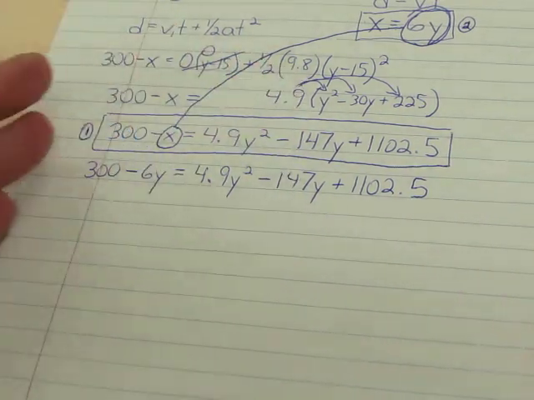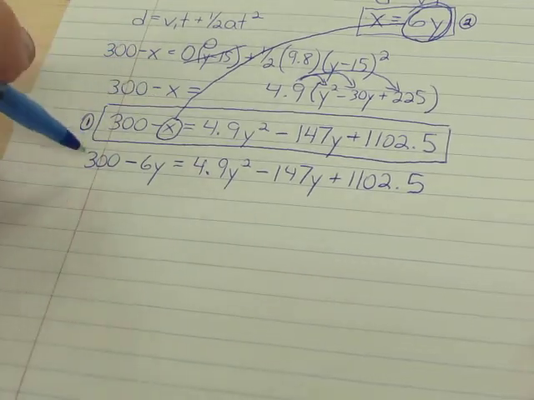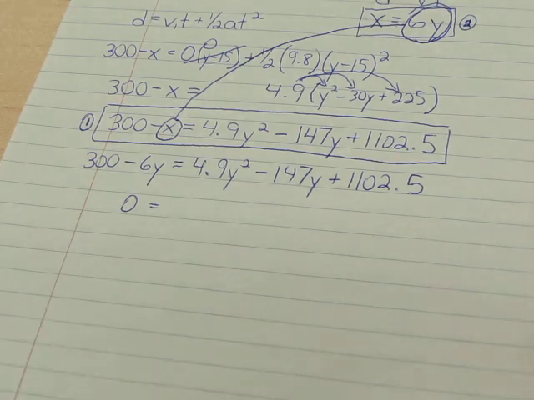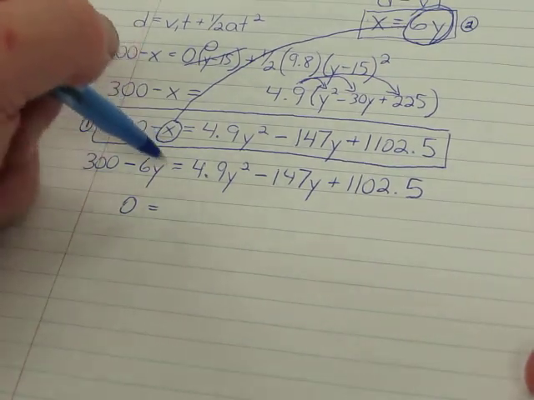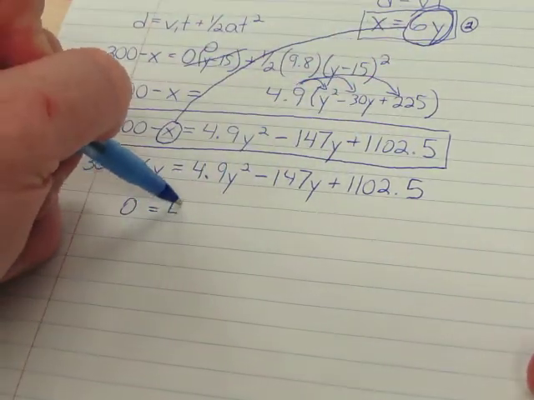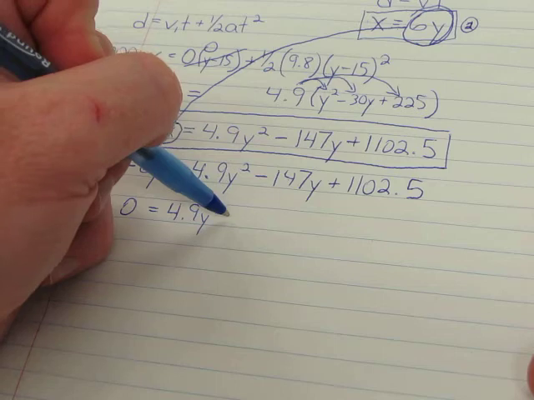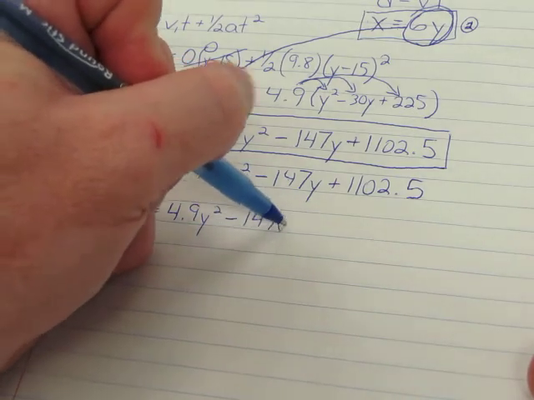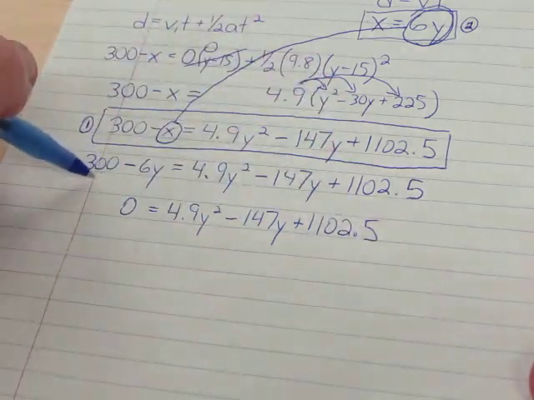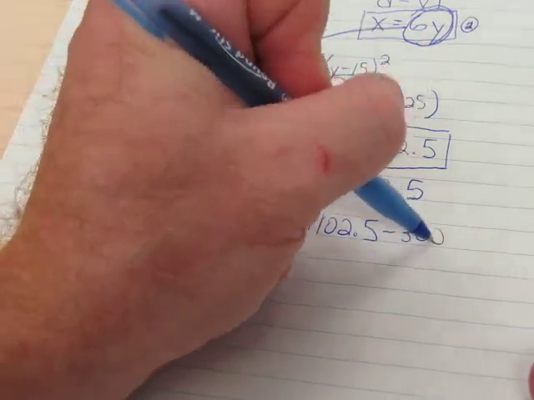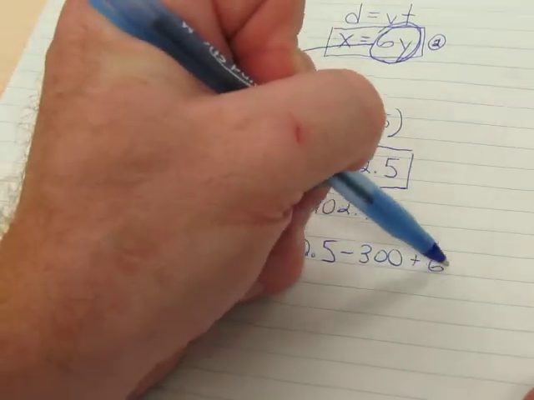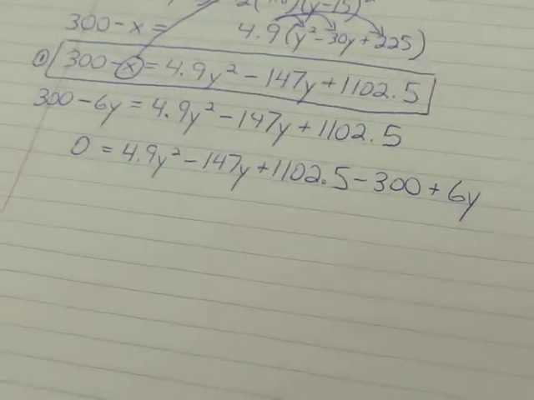Quadratic is a lot easier if you push everything to one side and put it in the proper order. So I'm going to move everything to one side and make the left-hand side 0. Okay? So, move the 300 over, move the negative 6 over. Maybe I'll write out what I already had here first. So 4.9y squared minus 147y plus 1,102.5. And now bring these over. Negative 300, because the sign's going to change, and positive 6y.